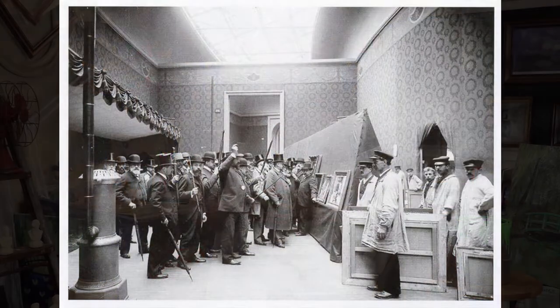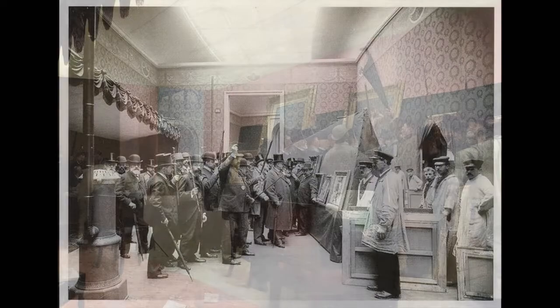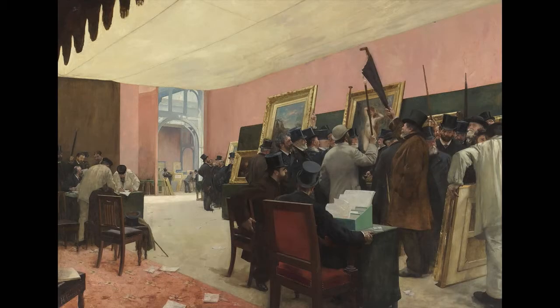Here's some pictures of them doing the judging. As you look at these, can you see how the judges would say that they liked a particular painting? Yeah, some would raise their hands, some would raise their walking sticks, and look, some even raised their umbrellas.